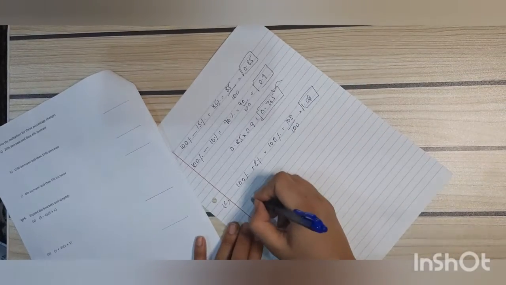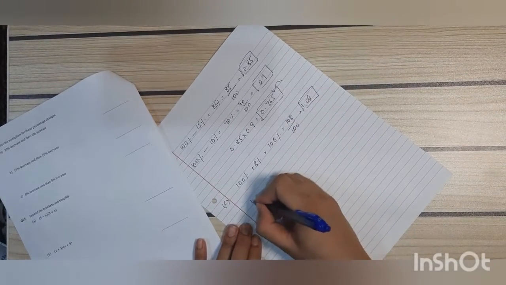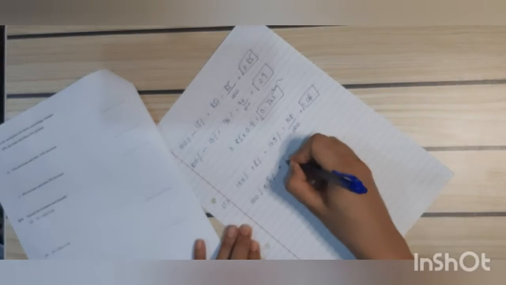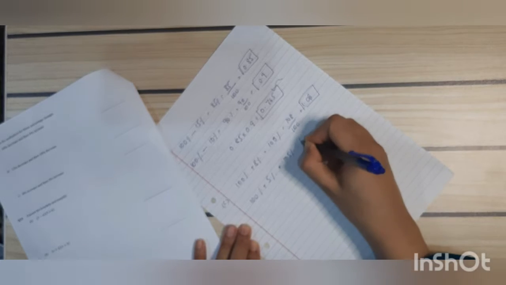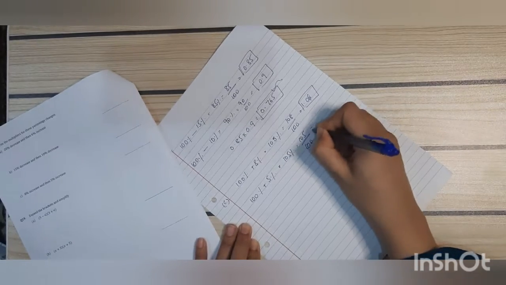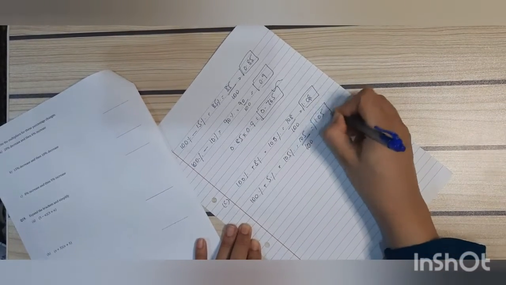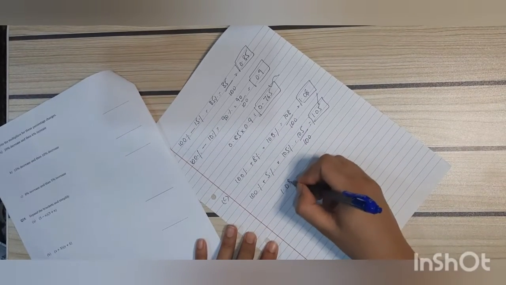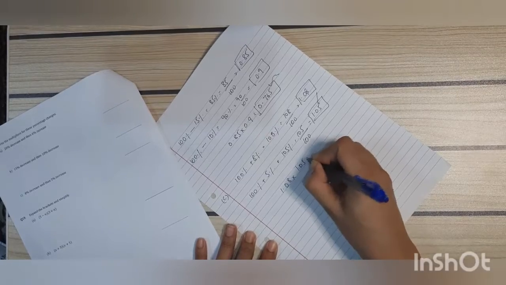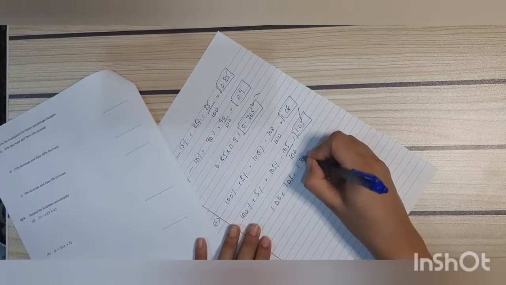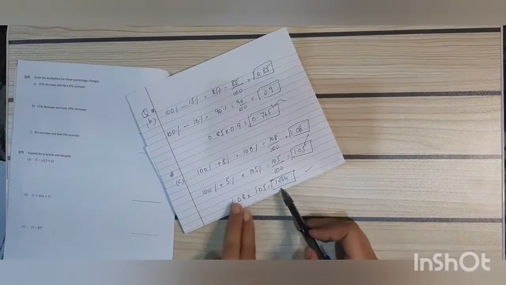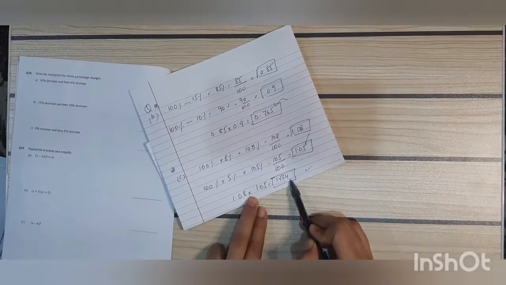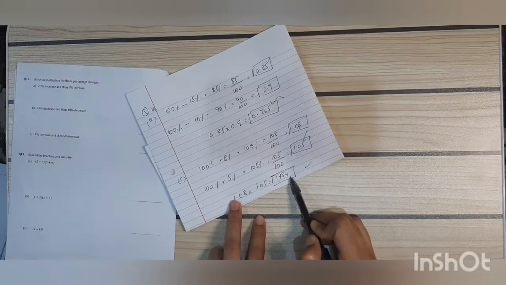Then it is again an increase, 100% plus 5%, we will get 105%. 105 divided by 100, we get 1.05. Then we will multiply both values 1.08 and 1.05 and we get 1.134. That was the answer of question number 18 part C.